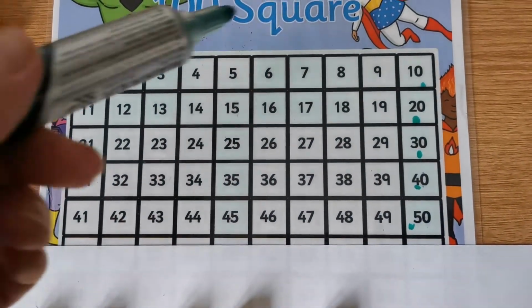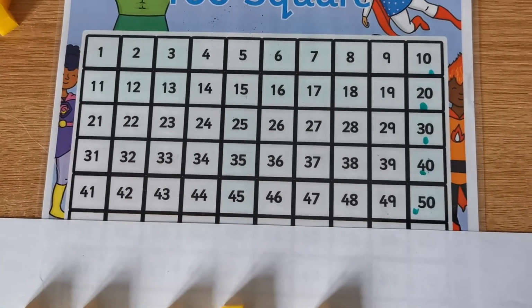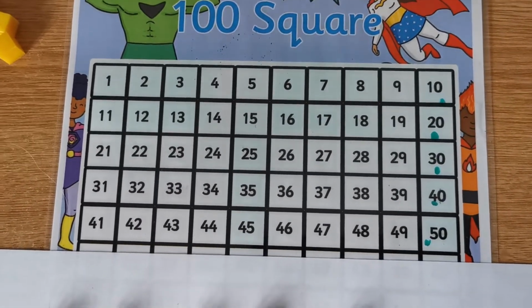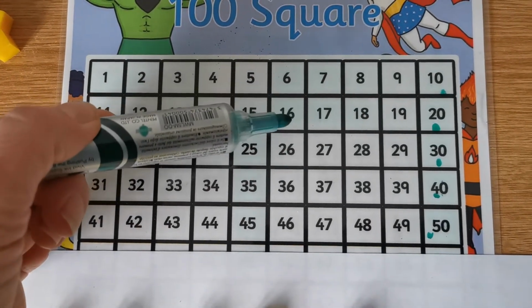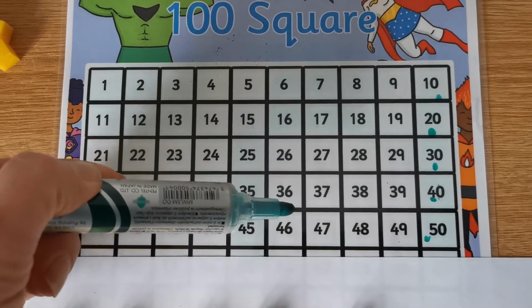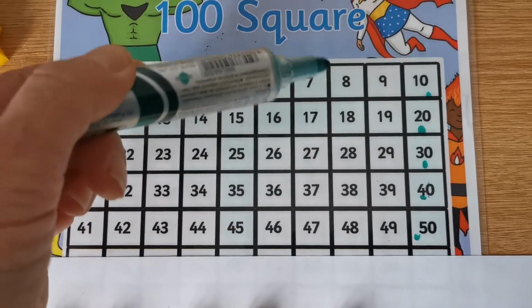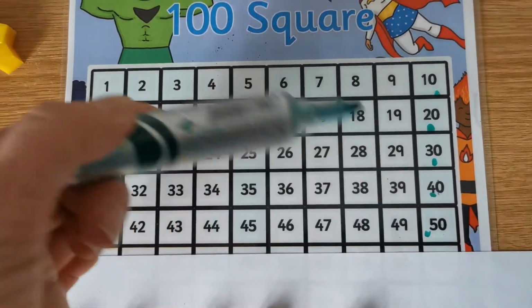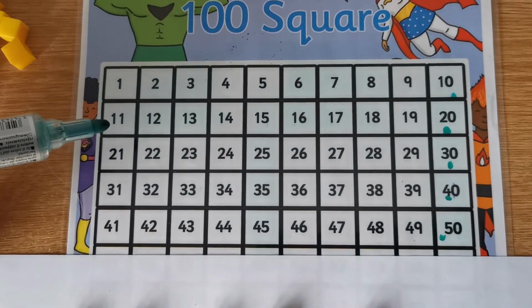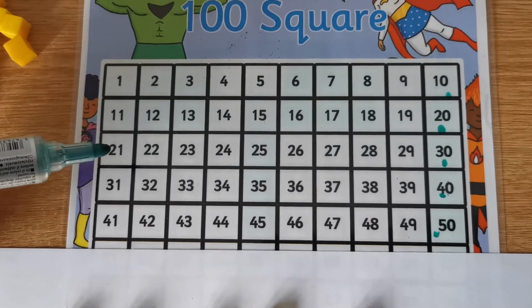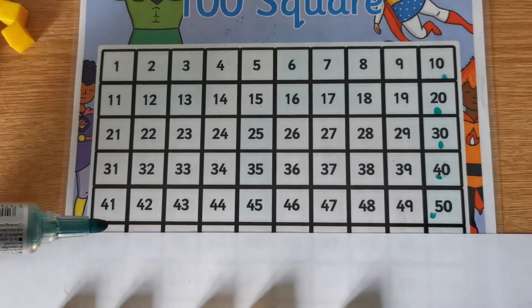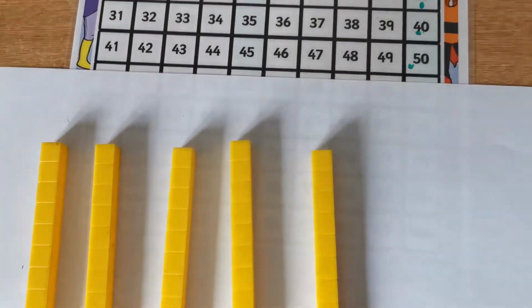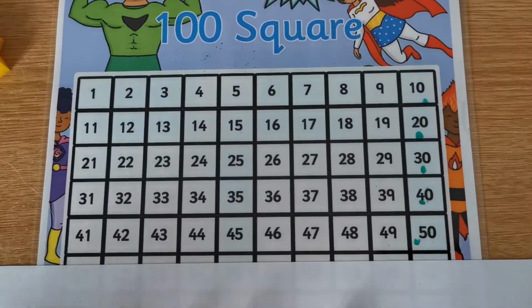Did you notice anything about the other numbers? If you were looking carefully, you will notice that the 1's digit stays the same all the way down in the row. And then the tens digit again goes up in order of 10, 20, 30, 40, and would carry on all the way down to 100.